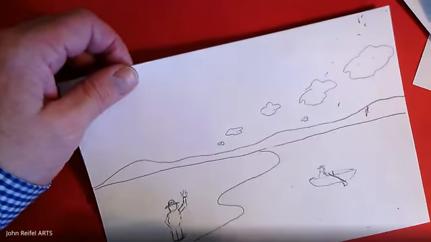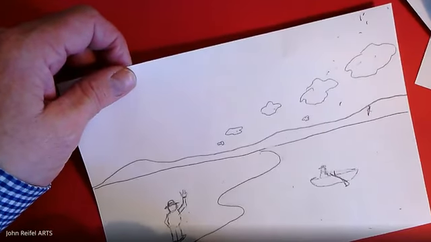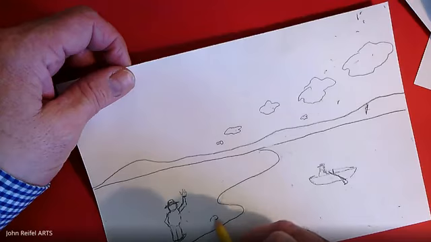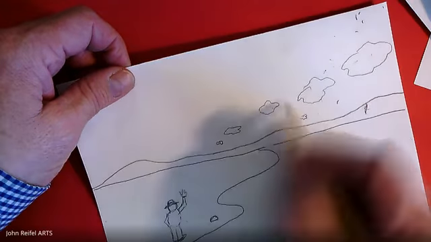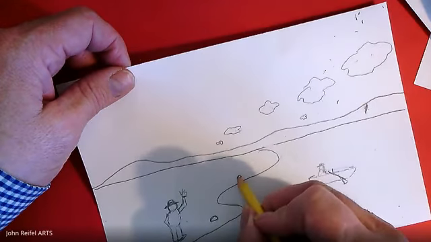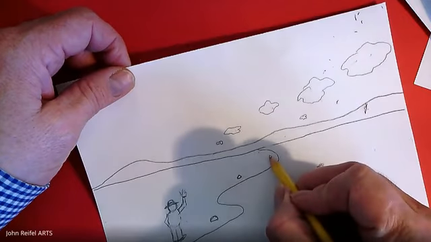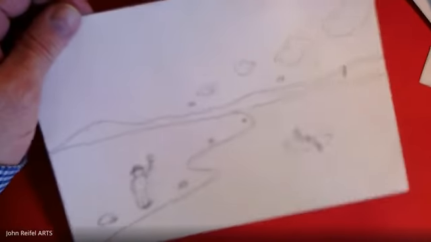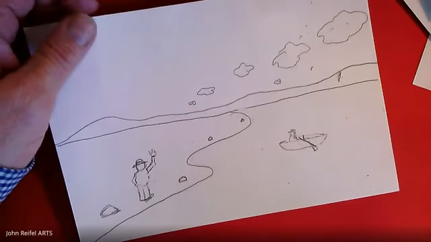Okay, we can have possibly some rocks along here. As these rocks get further away, just like the clouds, they would diminish and get smaller and smaller, again, showing the space. But you guys can have as much fun with this as you want.